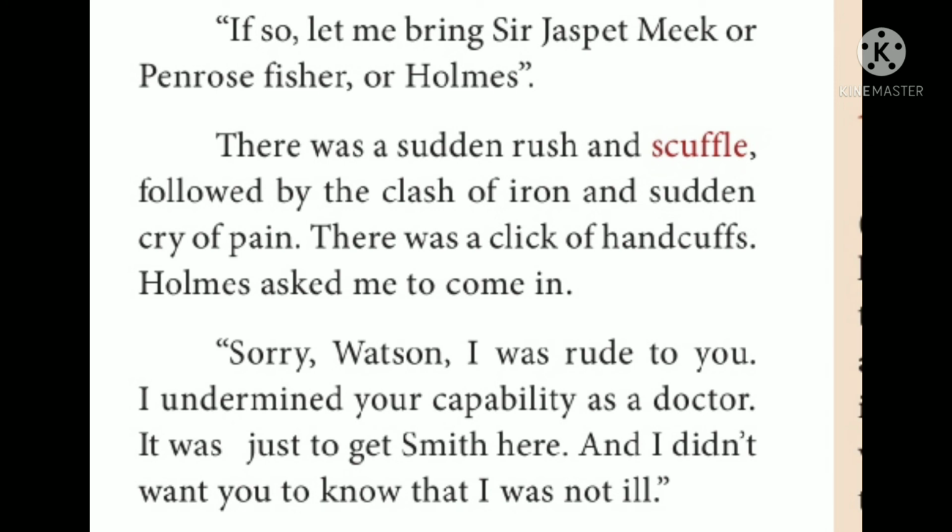We'll see the meaning for scuffle. Scuffle means a sudden short fight. We'll see the explanation for this now.